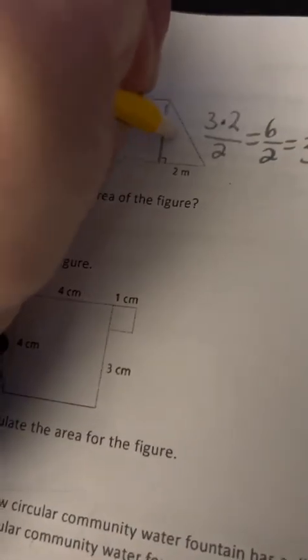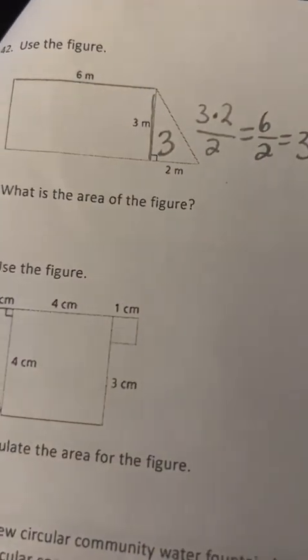So our height is 3. So we have 3 times our base, which is 2, and we're going to divide that by 2. So 3 times 2 is 6, divided by 2 equals 3. So the area of this is 3.